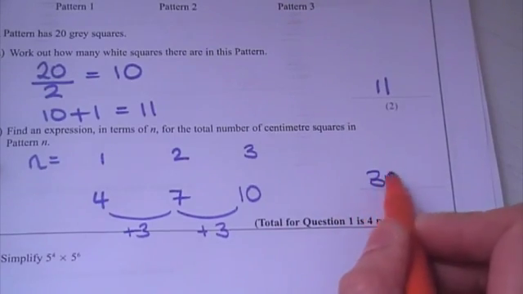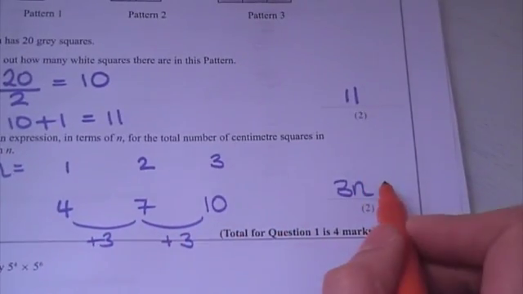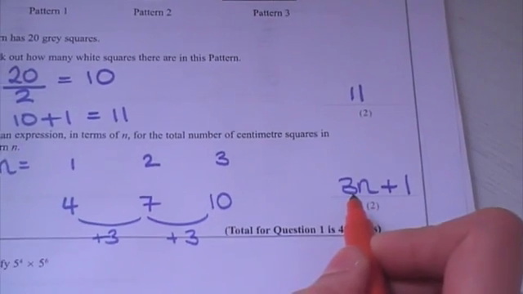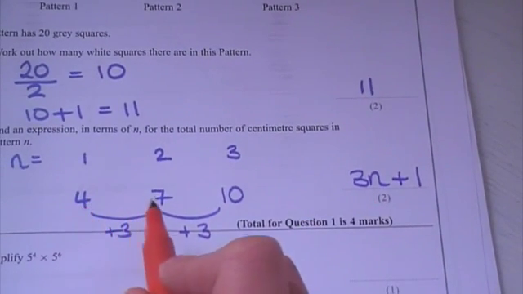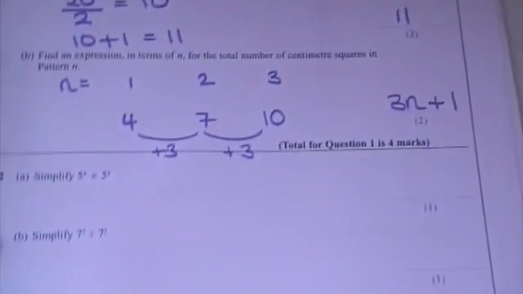So we know it's going to be 3n, and then it's going to be 3n add 1. 3n would be 3, 6, 9, whereas we've got 4, 7, 10.